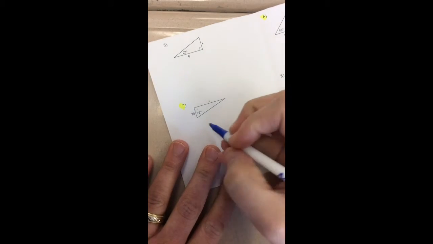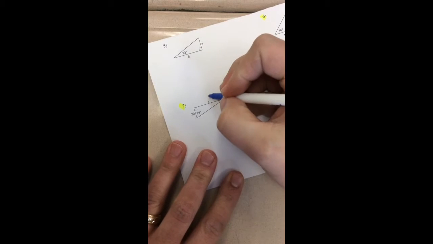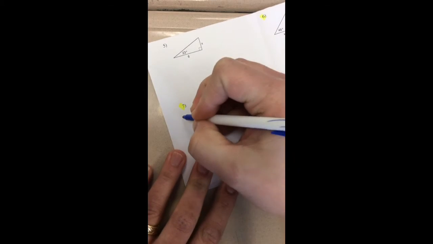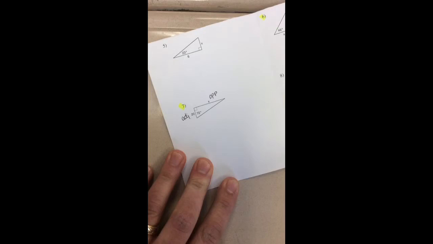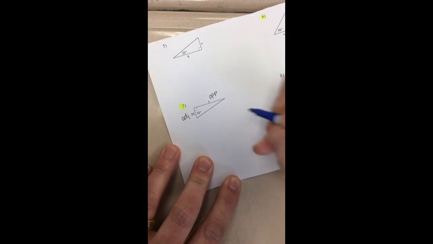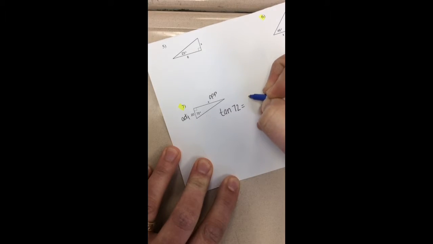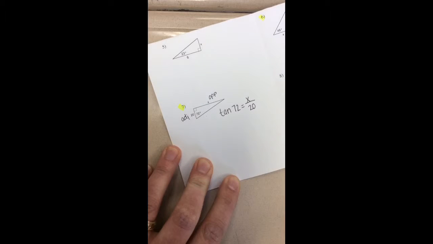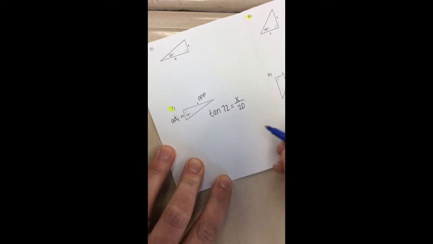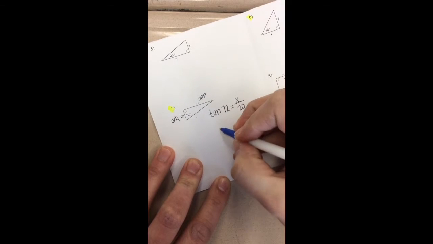Let's take a peek at number 7. Compared to 72, our x is our opposite. Our 20 is our adjacent, because it can't be the hypotenuse, this is the hypotenuse. Well, we have to ask ourselves which one uses opposite and adjacent. That would be tangent. Tangent of 72 equals, we have opposite on top and adjacent on the bottom. Again, we need to type in tangent of 72 to see what that equals. That's about 3.077.